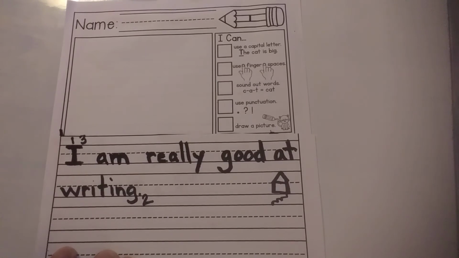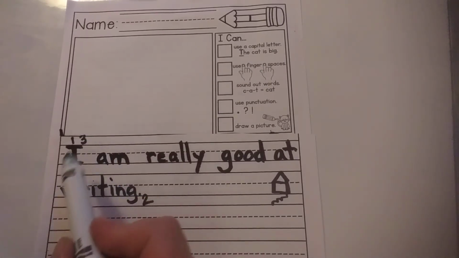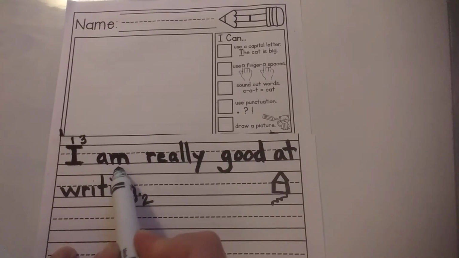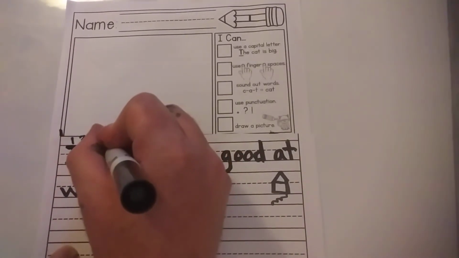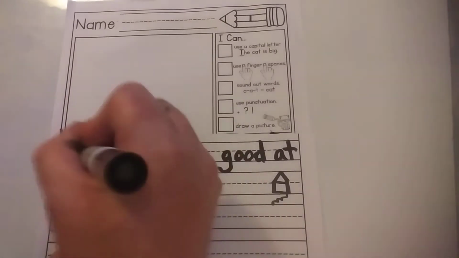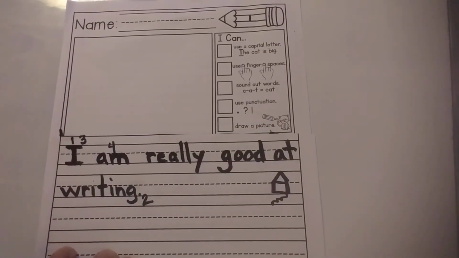Okay, now we need a verb. A verb is an action word, and that tells what's happening. Okay, what's happening in your sentence. What's going on. What someone or something is doing. Okay, so what am I doing in this sentence? I'm really good at writing. So let's go ahead and just put a 4 there. And that is my verb.